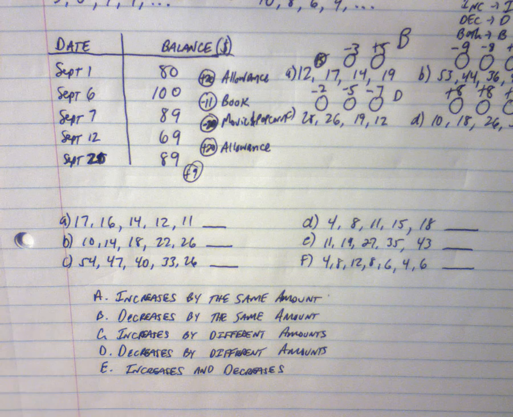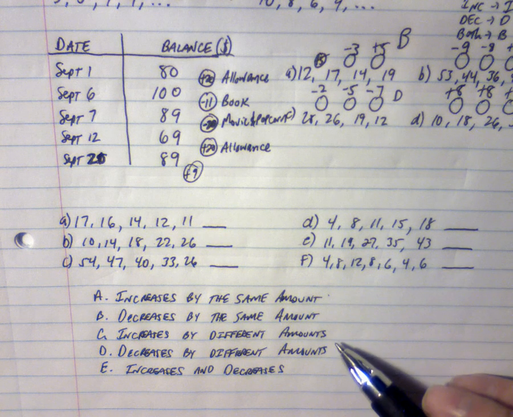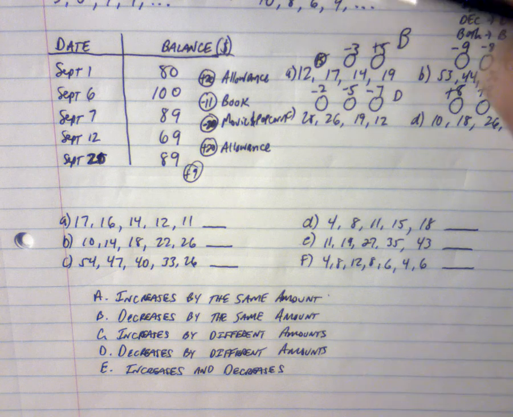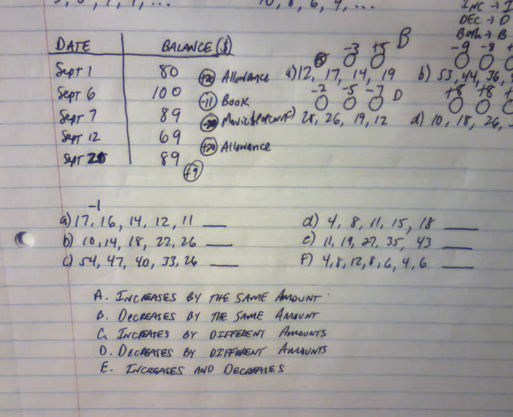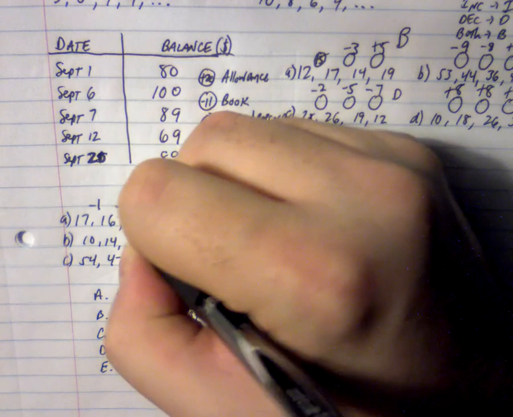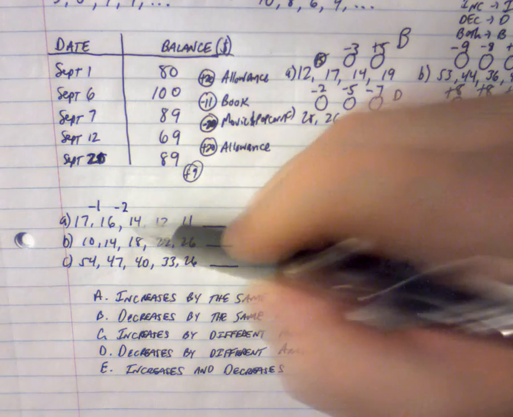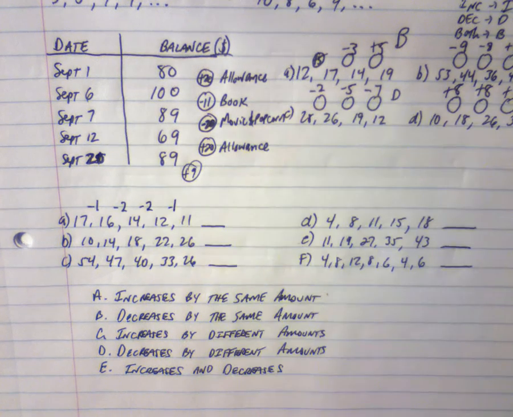Okay, so what I'll do is I will go through the first one with you, and let's figure it out. Now, you're not going to have to only figure out whether it's increasing or decreasing, but you're also going to have to figure out by how much, because we want to know if it's increasing or decreasing by the same amount or by different amounts. Okay, so we'll take a look at the first one. So we're going down 1 at the first. Then we go down 2. Our gap becomes 2, 2 again, and then 1.